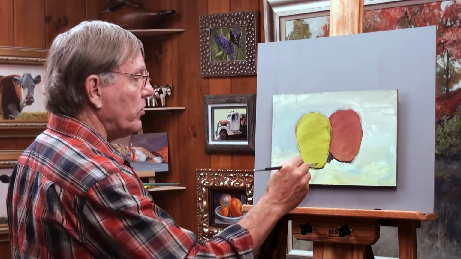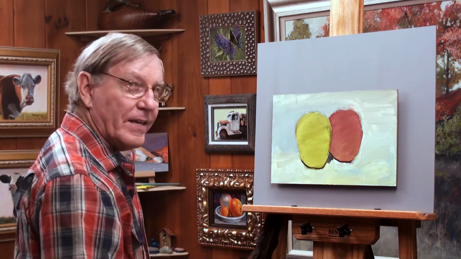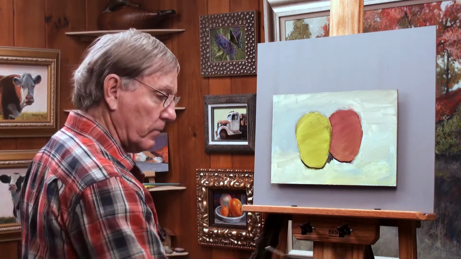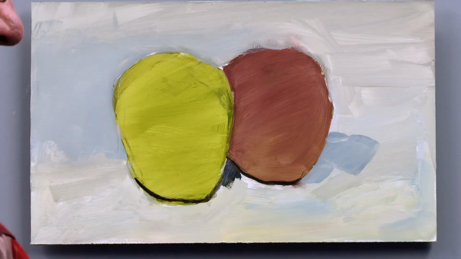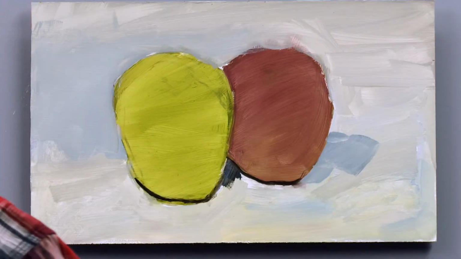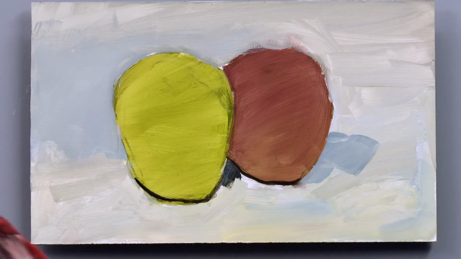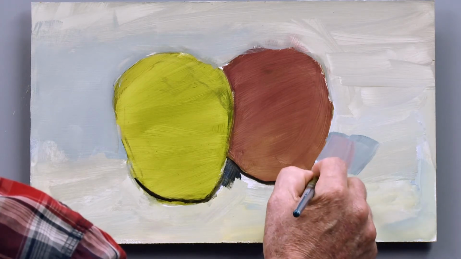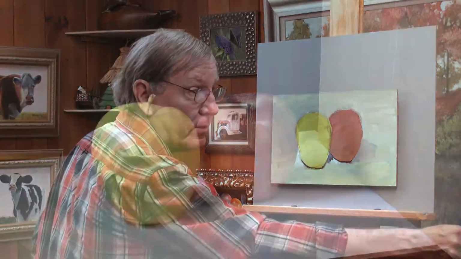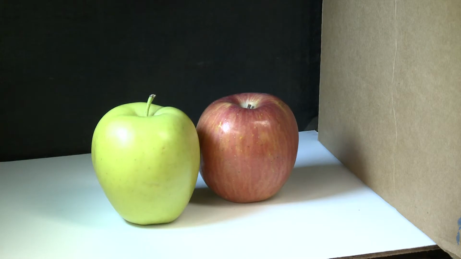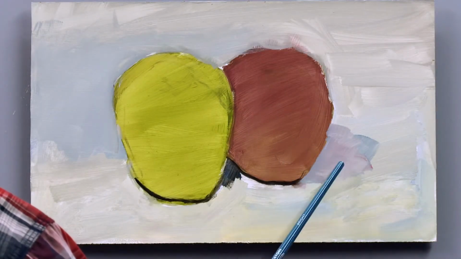Now this occluded shadow fades out fairly quickly, and it just becomes a cast shadow. Now that cast shadow will also have some reflected light from the apple. So I'm going to put some red in here as well, because not all the reflected light is going to come from that piece of cardboard, because some of that reflected light is going to come off the apple and onto this area here.